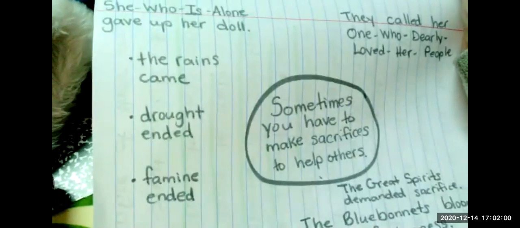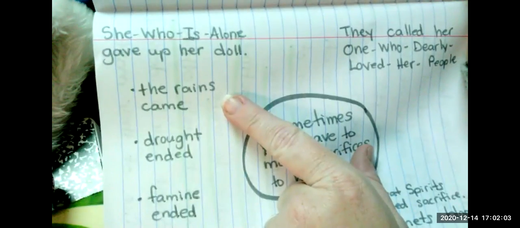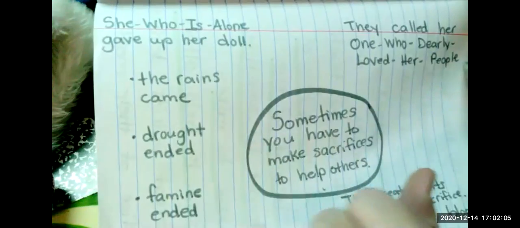Okay. So what happened after she gave up her doll? Let's go back to our chart. What does it say? After she gave up her doll, what happened? The rains came, the drought ended, and so did the famine. So we need to put that in here. So the rains came. And the drought and famine ended.